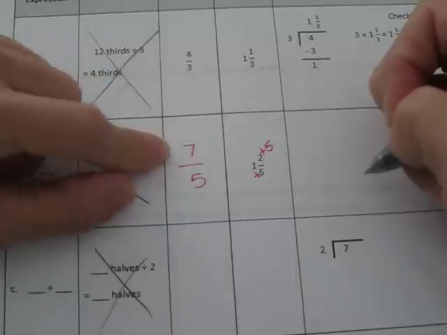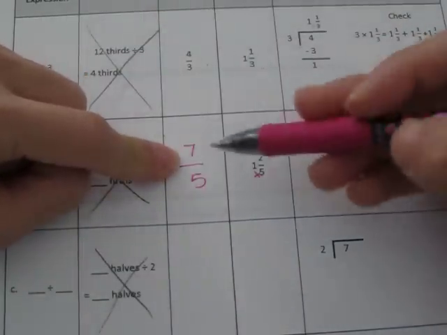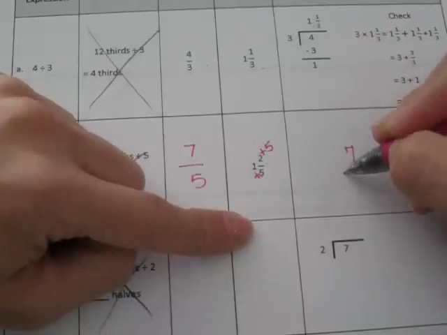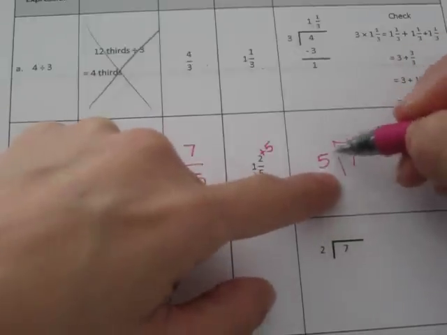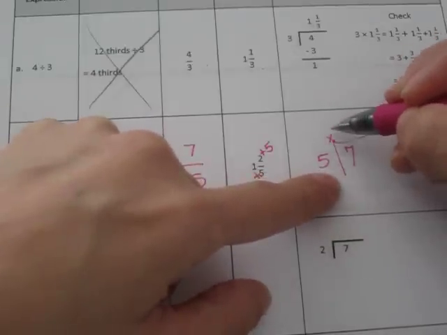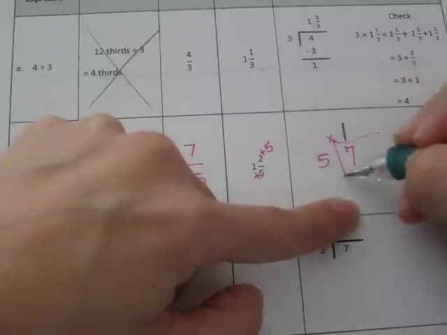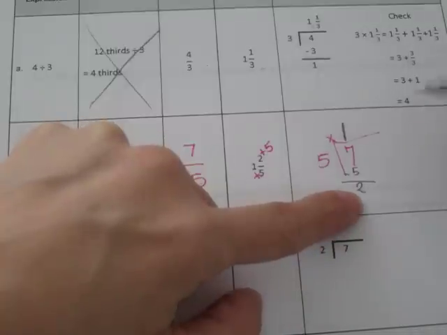Okay? Well, to take this improper fraction, I can go ahead and show my standard algorithm on how I got my mixed number. Now this is 7 divided by 5. I know that 7 divided by 5 gives me 1, or I can ask myself, okay, what can I multiply 5 by to get close to 7? That would be 1. 1 times 5 is 5. 7 minus 5 is 2. So I have a remainder of 2.